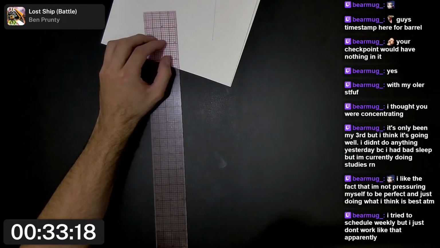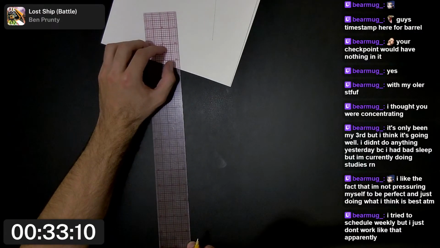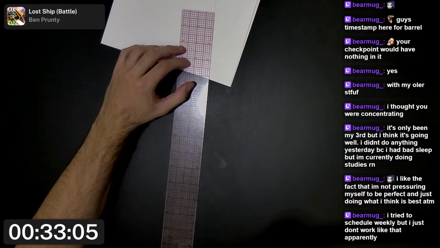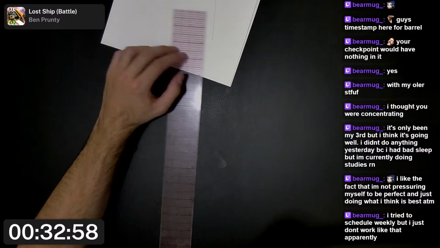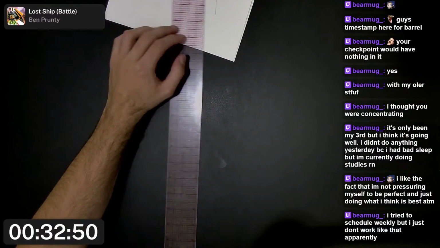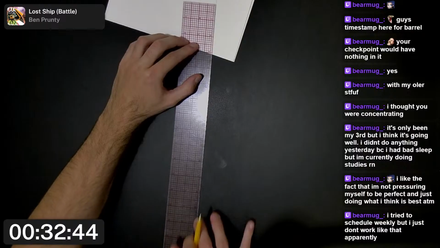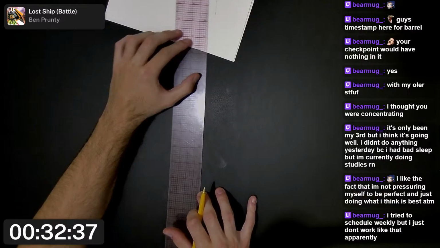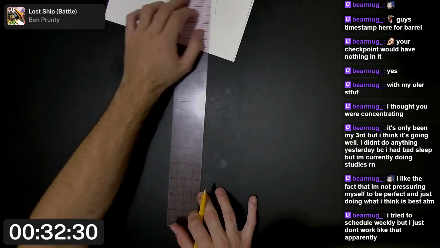And then we can go right here and notice that that's too far away. So we move our VP closer. Nice.